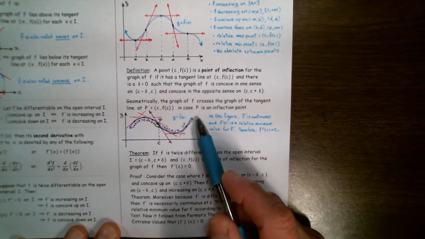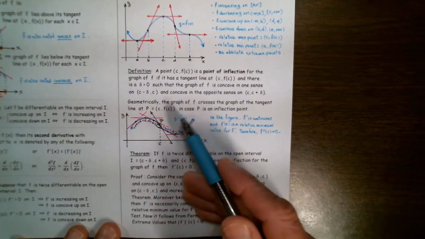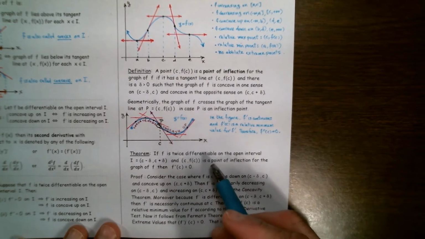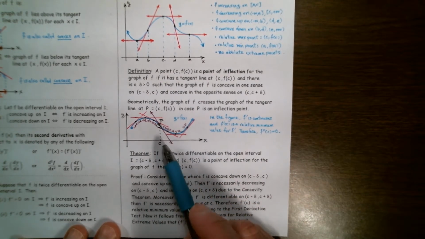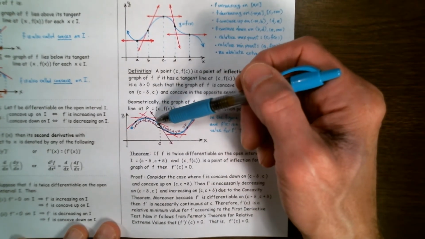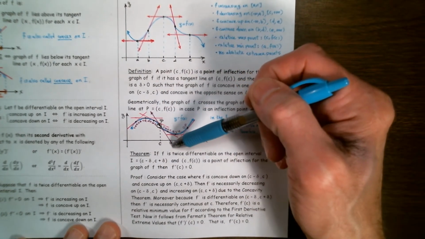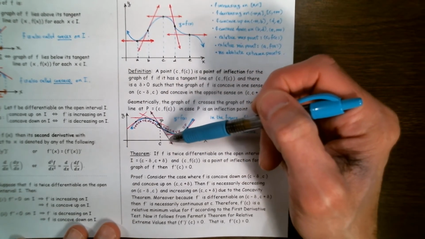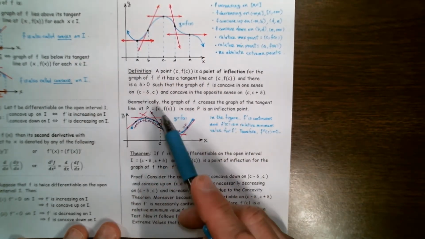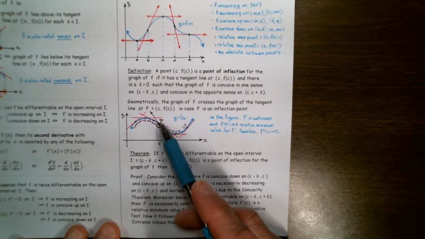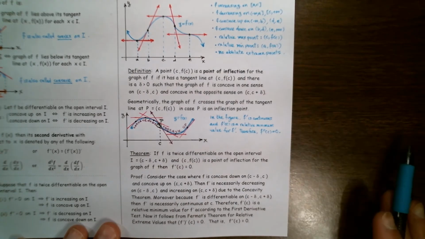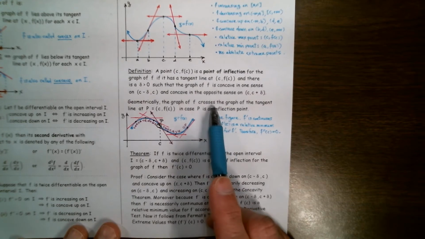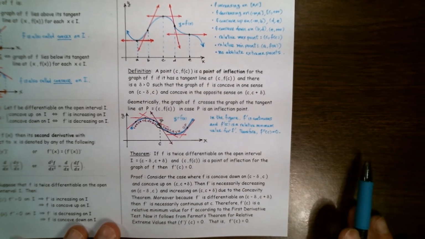Now its graph is above its tangent lines on the right side of the point P, which is (c, f(c)). And you can see that when we draw in the tangent line at P, it actually cuts through the graph of the curve, where on the left side, the curve is below that tangent line. On the right side, it's above the tangent line. So at the inflection point, the graph of f will cross the graph of its tangent line.